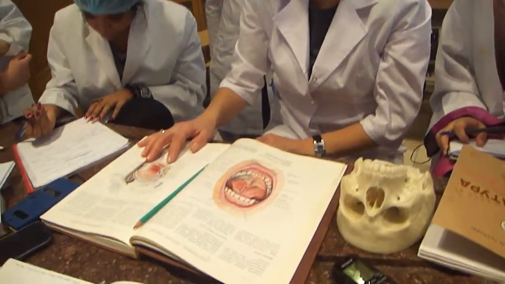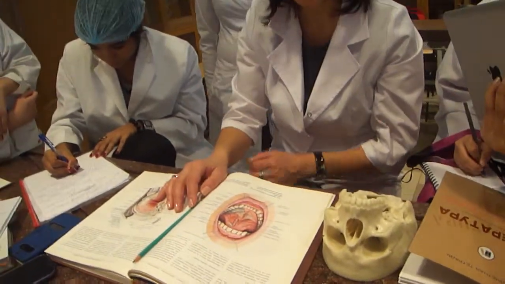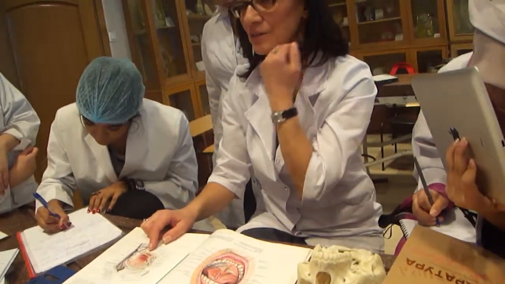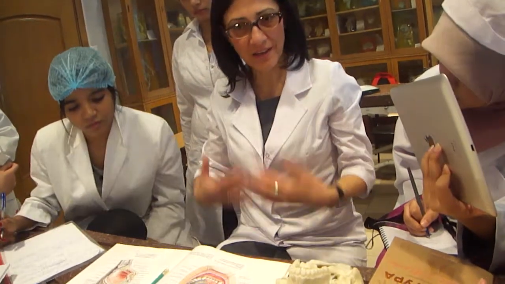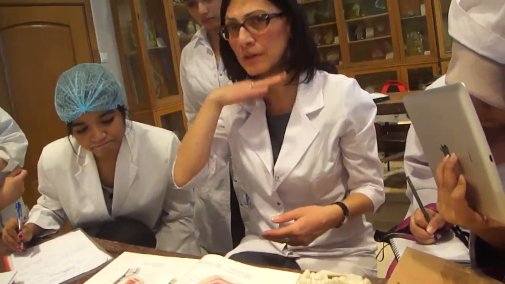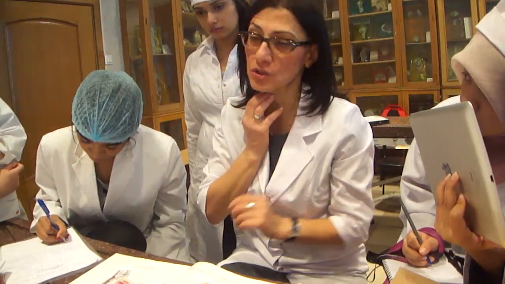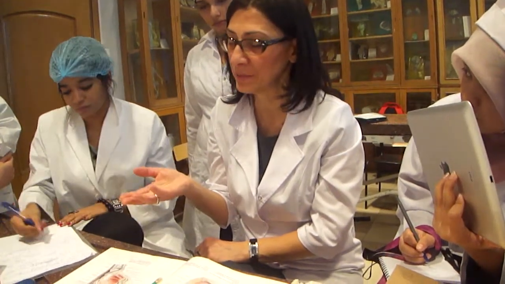The mylohyoid muscle, together with the anterior belly of the digastricus and geniohyoideus, forms the inferior wall, the diaphragm of the oral cavity, which separates the oral cavity from the neck. We have the diaphragm of the oral cavity, which starts from the mandible and attaches to the hyoid bone. Mylohyoid: mylo is the Greek name for mandible.